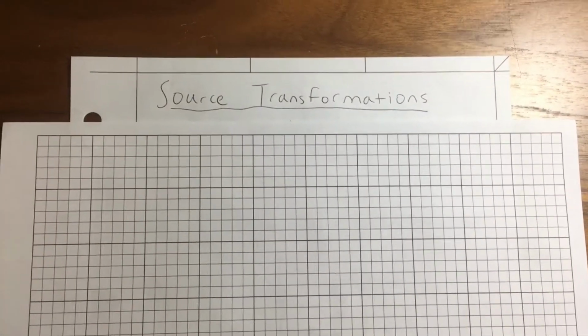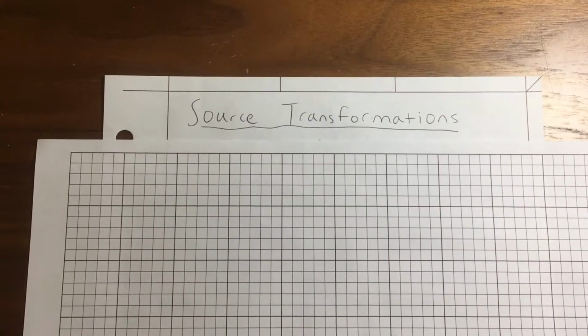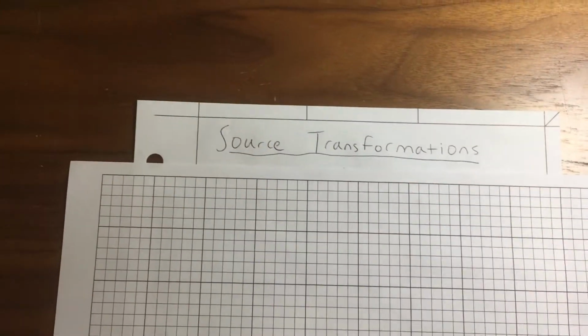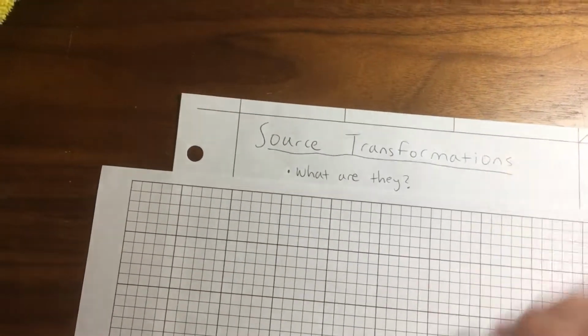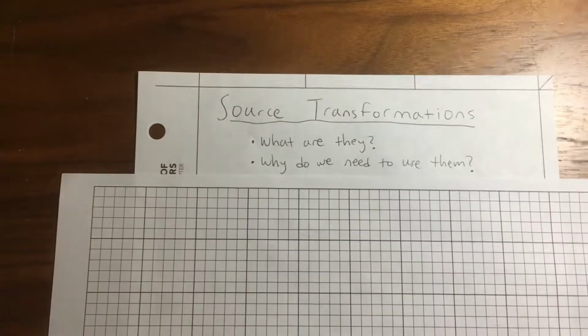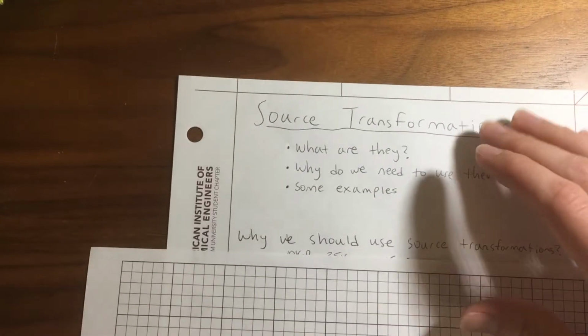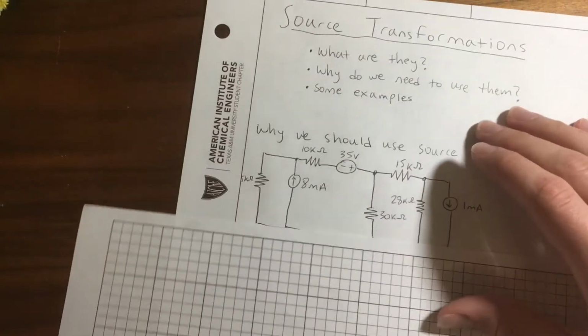So in this video, we'll be covering the topic of source transformations as they apply to AC, DC, and dependent sources. So first thing we're going to do is explain what they are. Then we're going to explain why we need to use them. And then we're going to give some examples.